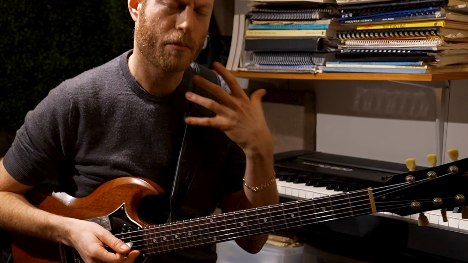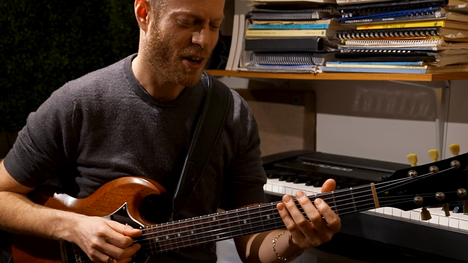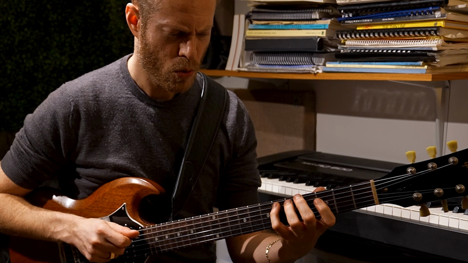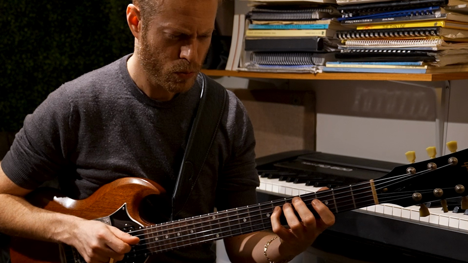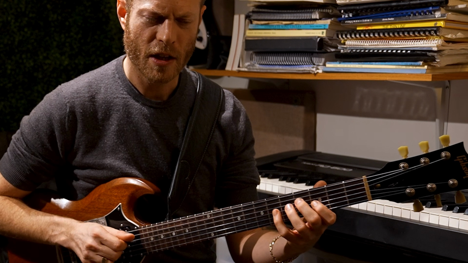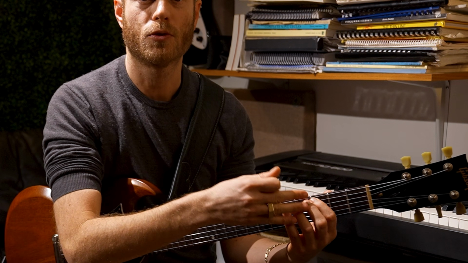So the numbers that I'm quoting here are just the relationship to the center. Do. I'm kind of hearing all the notes as related to the center, to C.